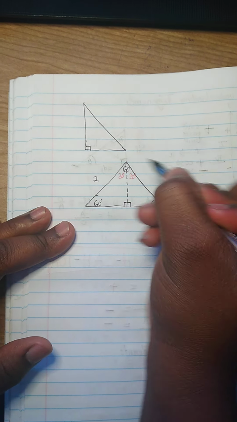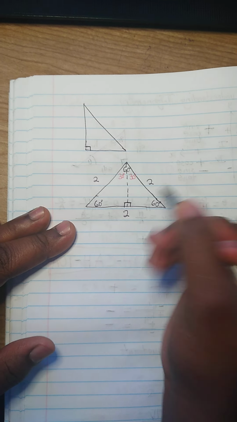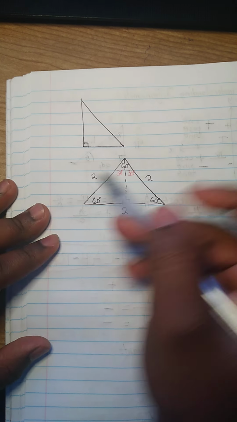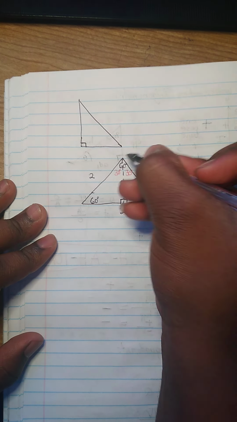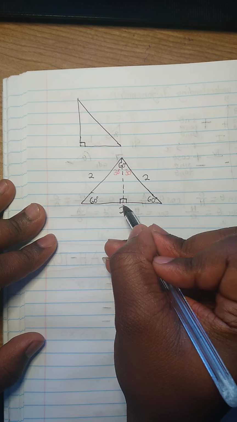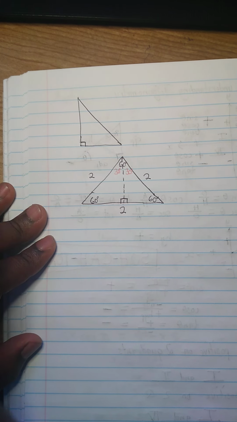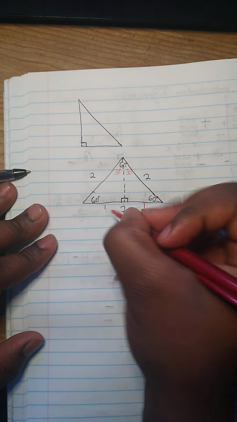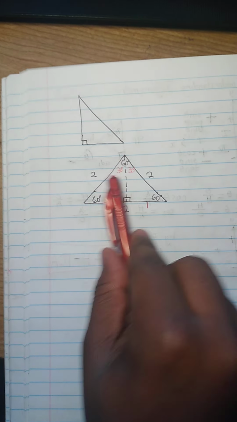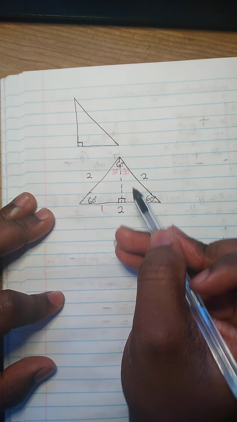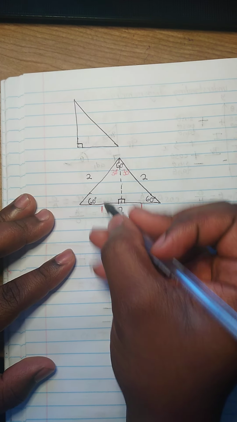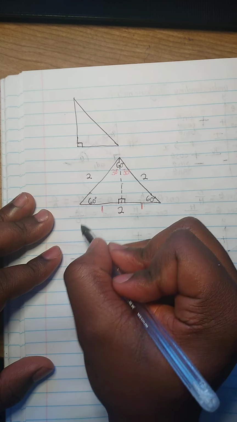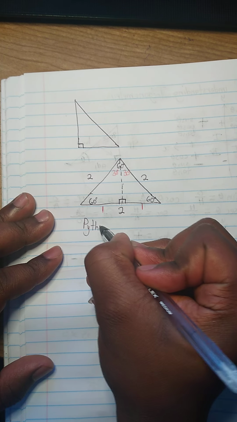They measure it with 2, 2, 2. All sides are equal in an equilateral triangle. We all know that. So now, since they divided this one, we have to divide this 2 into two parts, so it's going to be 1 and 1 here. Using this triangle, they then find what this side is equal to, using Pythagoras theorem.